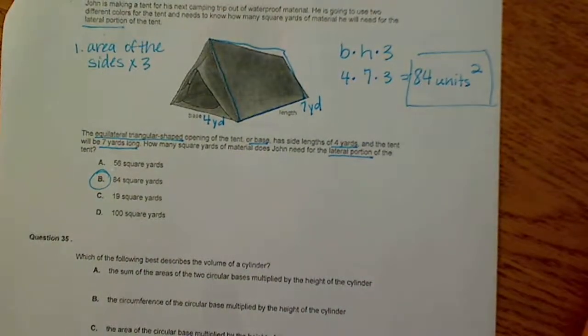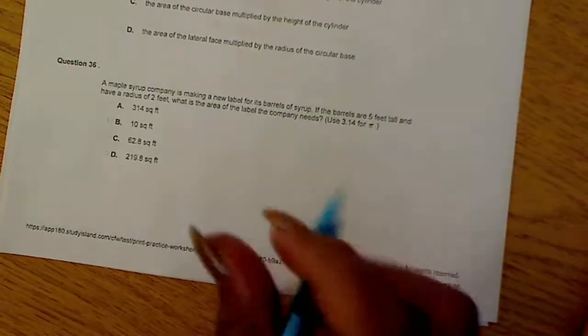Hold on, guys. It's the last one, okay? We can do this. No, we can't. Yes, we can. We're capable.